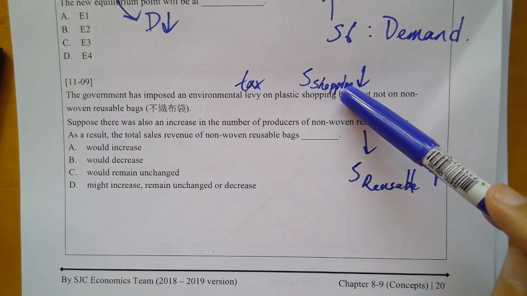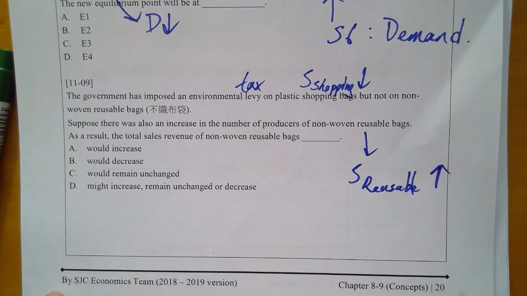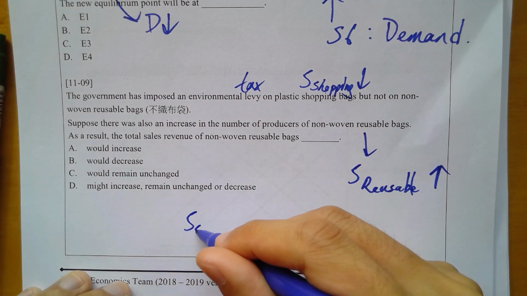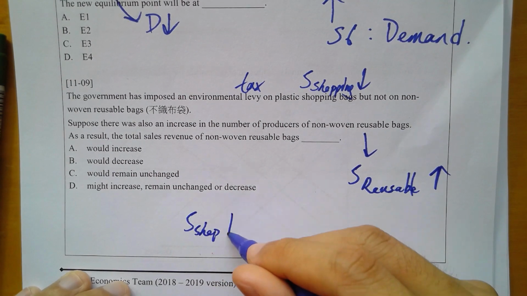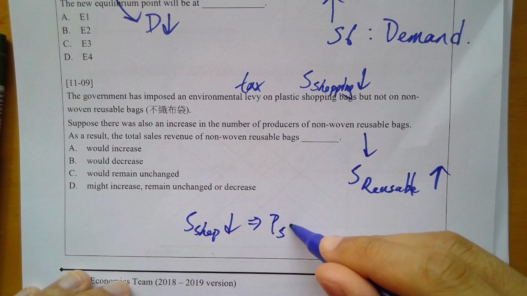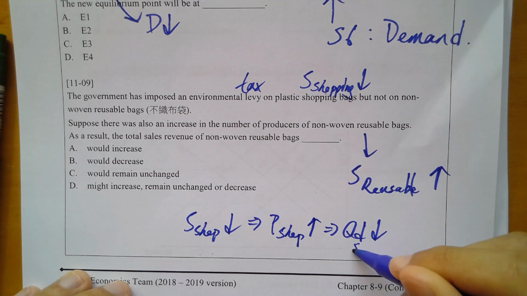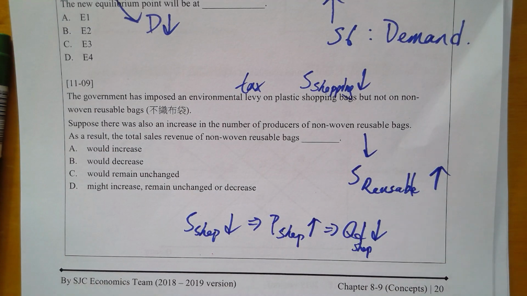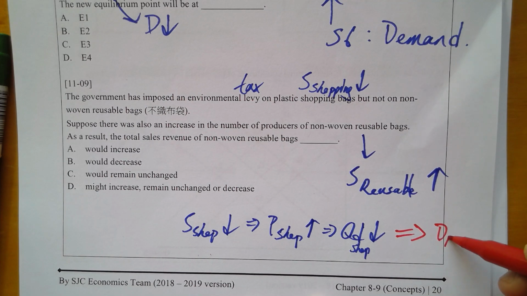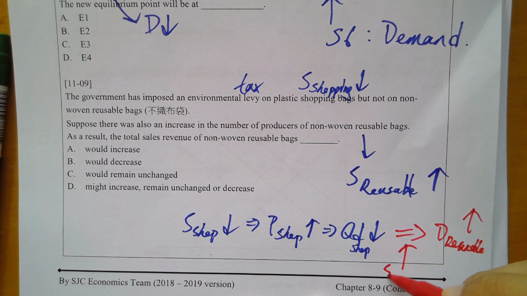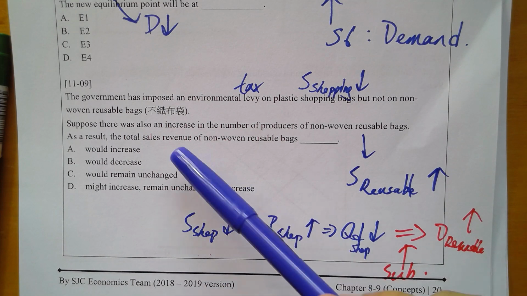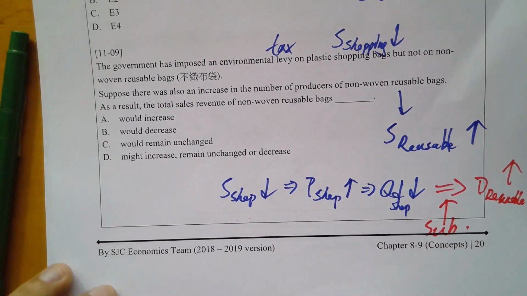Alright, now here again. When supply of shopping bags decrease, that means the price of shopping bags would increase. QD would decrease of shopping bags. Now, how would it affect the demand for reusable bag? It will increase again because they belong to substitute relationship. So here, both demand and supply increase. As a result, the total sales revenue, now think about it.